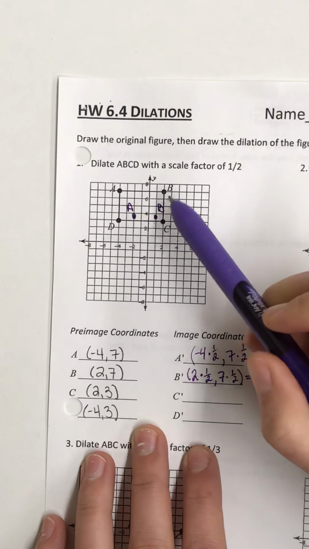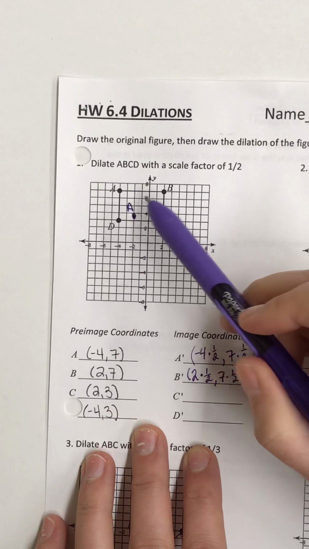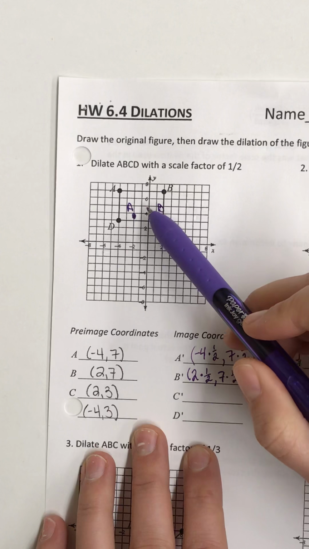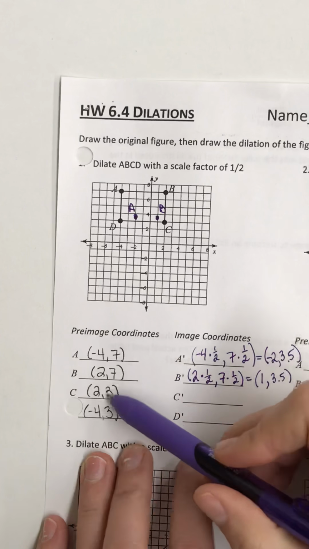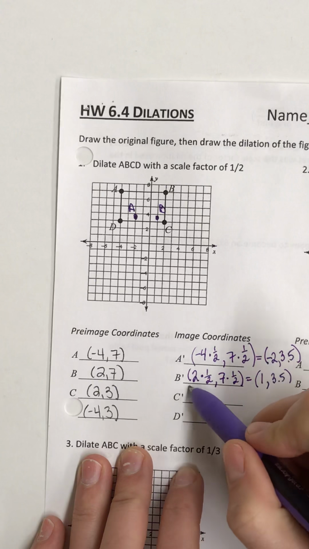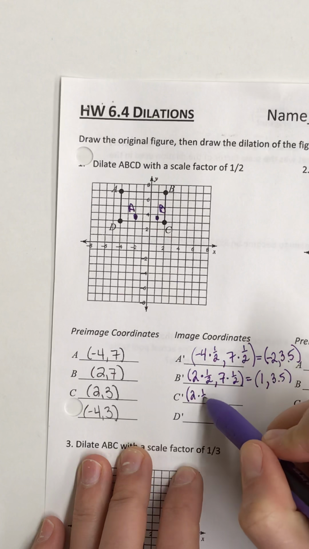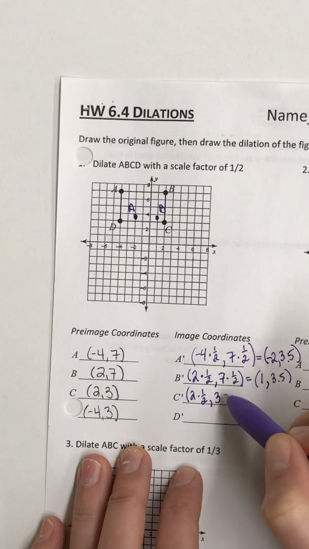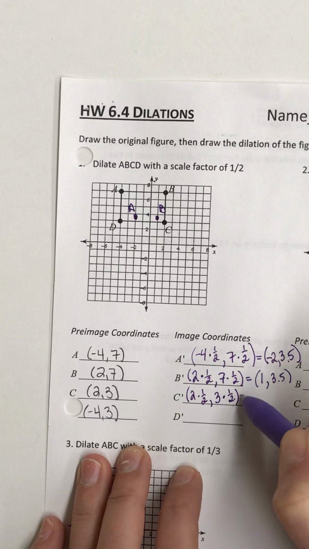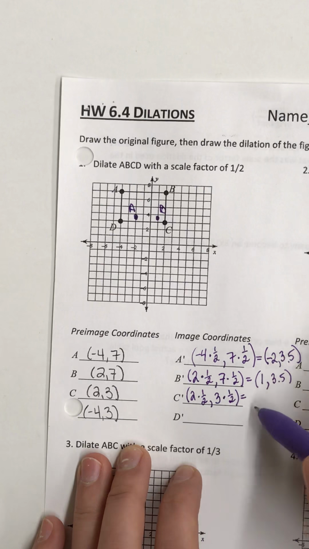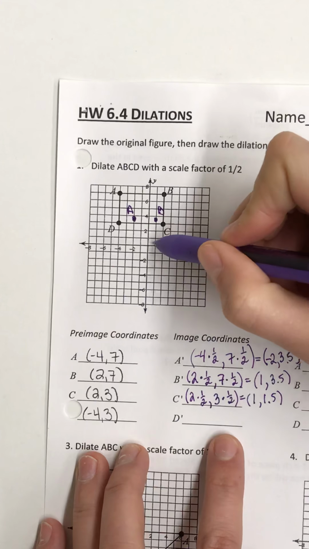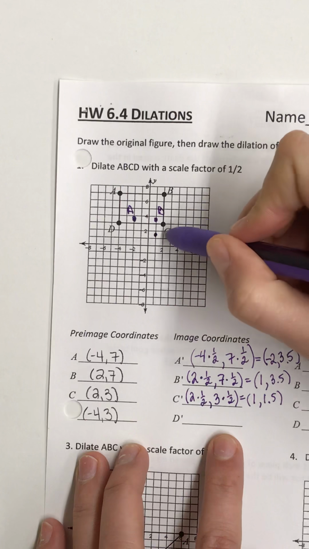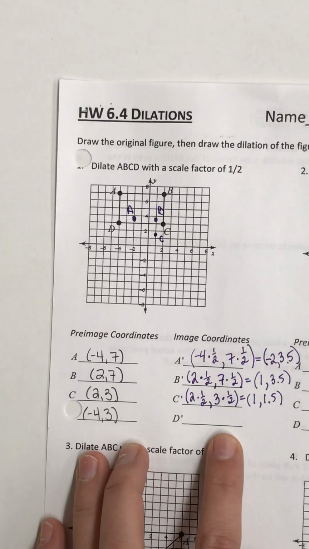As you notice, you can see that AB in my pre-image is much larger than AB in my image itself. That's because I'm shrinking my shape. Now let's take C, and I'm going to take my X value, multiply it by 1/2. I'm going to take my Y value, multiply it by 1/2, and then I'm going to simplify. 2 times 1/2 is 1. 3 times 1/2 is 1.5. So I'm going to go right 1 and I'm going to go up 1.5, which will give me C.